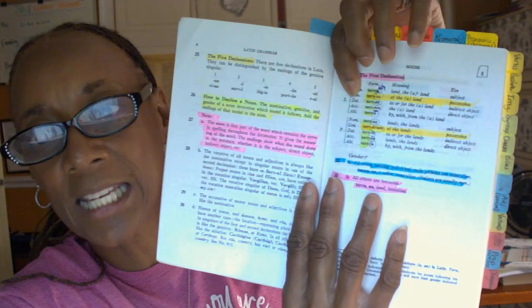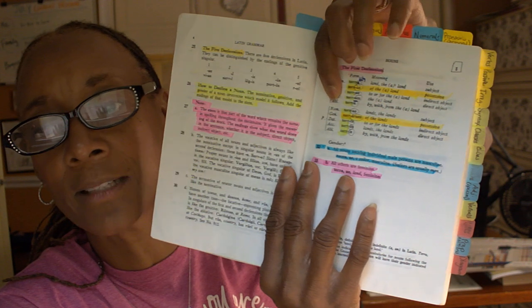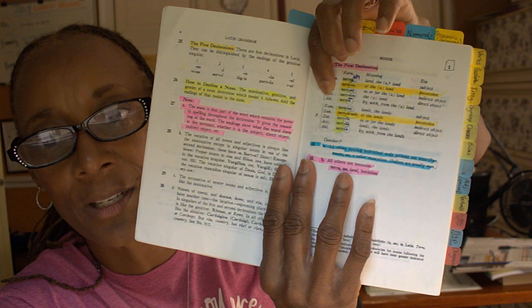So those uses, subject, possessive, indirect object, direct object, object of the preposition, those uses are called declensions because the nouns are declensions, and the uses of the declensions are nominative, which is the subject, genitive, which is possessive, dative, which is the indirect object, accusative, which is the direct object, and ablative, which is the object of the preposition.